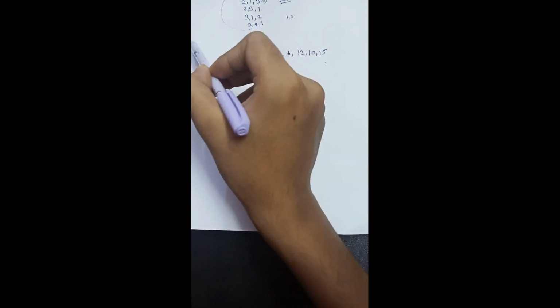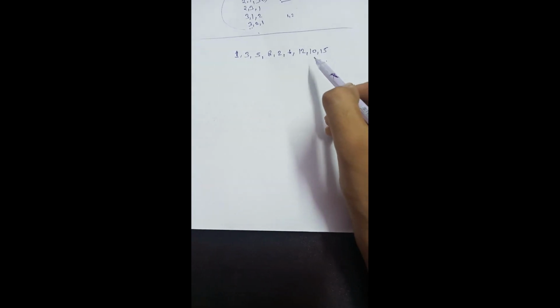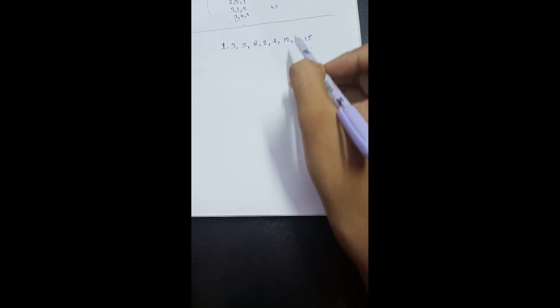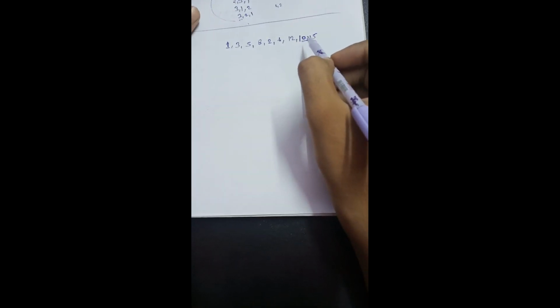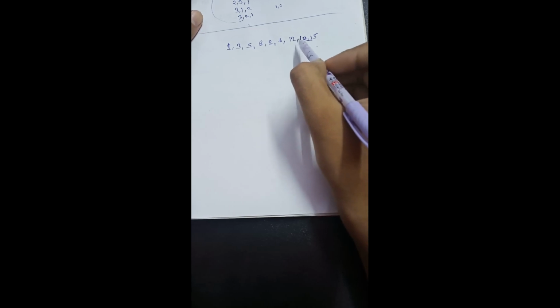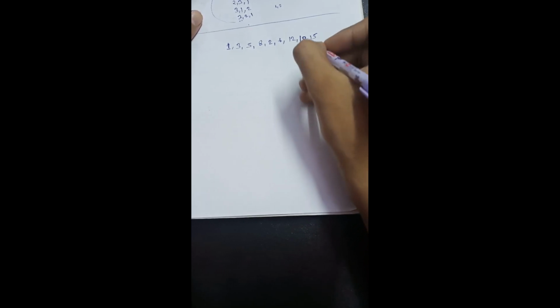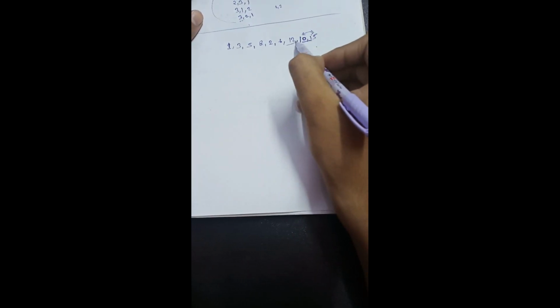So now let's think. We have to return just a number greater than this, just larger than this. So if I change these two numbers, 10 and 15, then it will become the next larger number. If we replace this, then the whole number remains the same, and here comes 15, here comes 10, and it will become the next larger number.